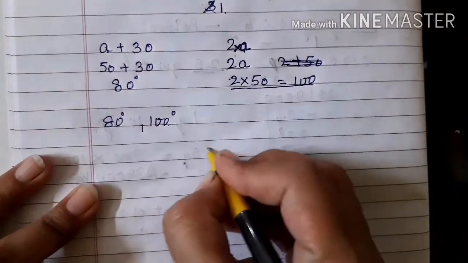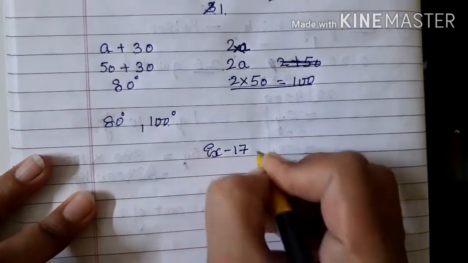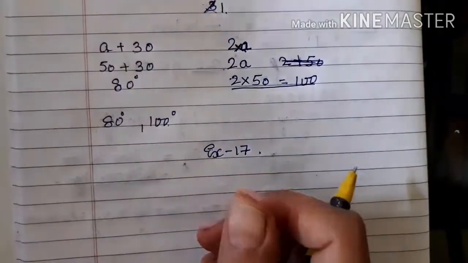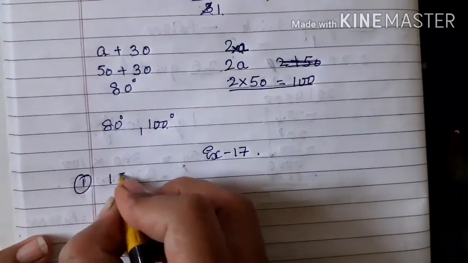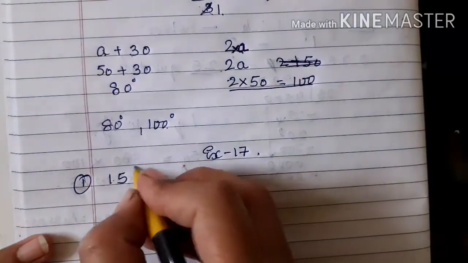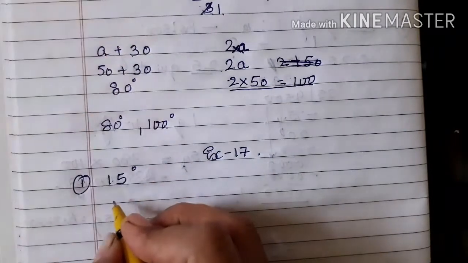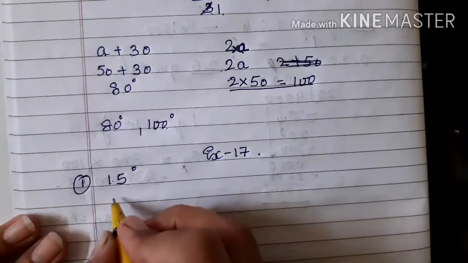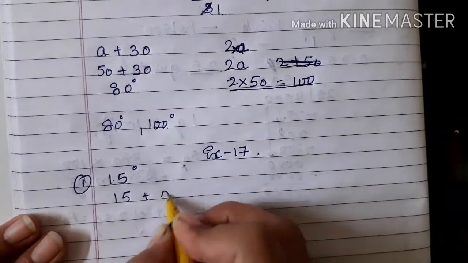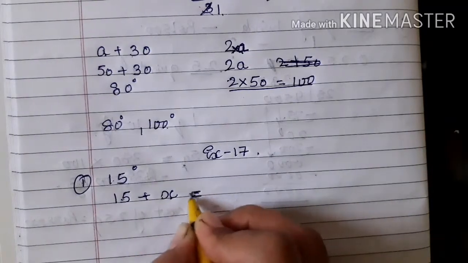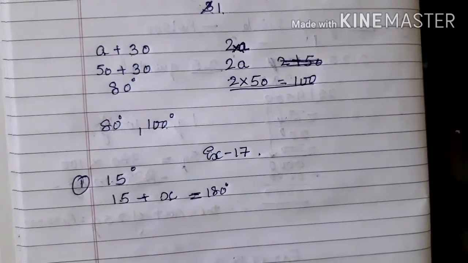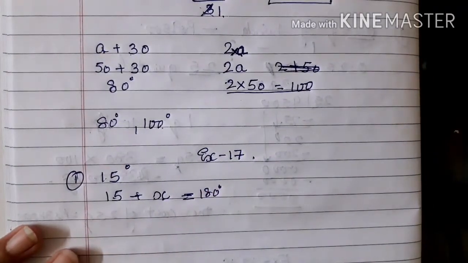Exercise number 17. We'll solve the first sum. We have to find the supplementary angles. One angle is 15 degrees. So in the same way as I showed you, we have to substitute the other angle by x. This is the first angle, this is the second angle, and the total should be 180. Okay, why 180? Because we are finding a supplementary angle.